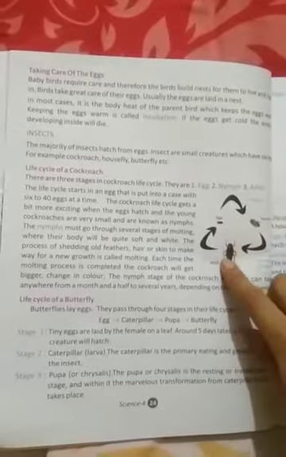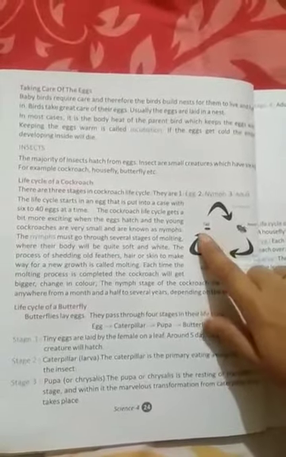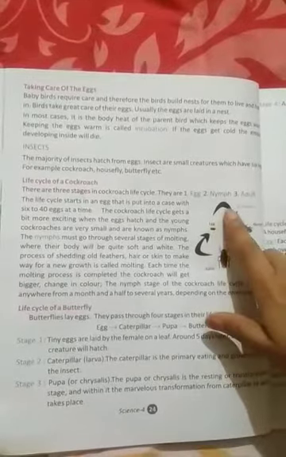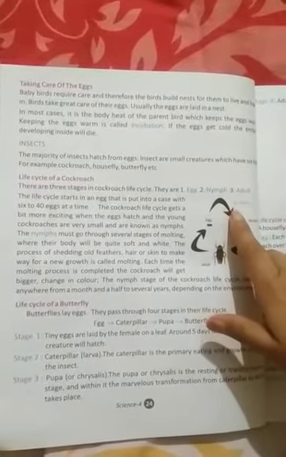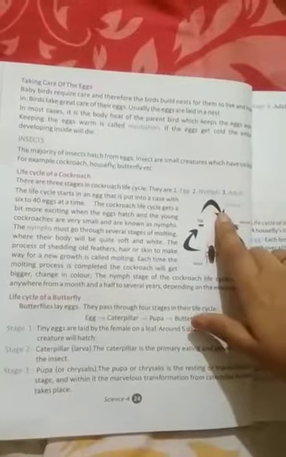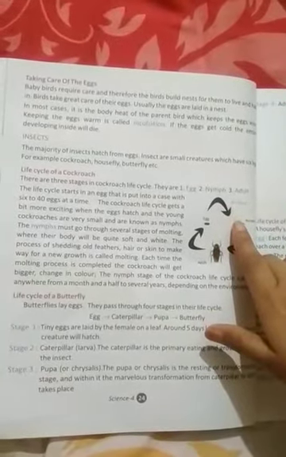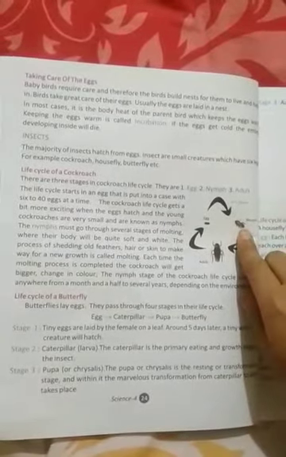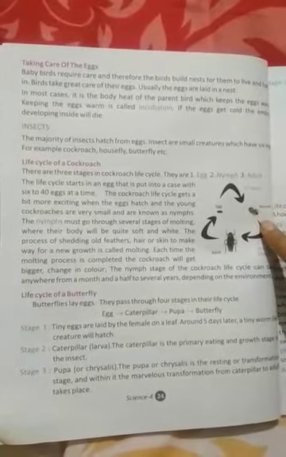First, the life cycle of the cockroach begins with the egg. You can see this egg. After mating, the female cockroach produces an egg. And after that, under favorable conditions, the egg hatches out in 6 to 7 weeks. And after that, the nymph comes out. What is a nymph? The small baby cockroach is called a nymph.